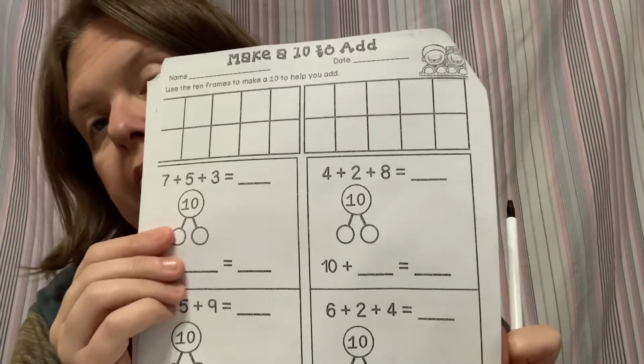All right, guys, so today we're going to be starting on page 10 in our packet. It's called Make a 10 to Add. Okay, so it looks like that. We're going to be starting with 7 plus 5 plus 3 equals the unknown. So looking at those three numbers, which two added together give you 10?